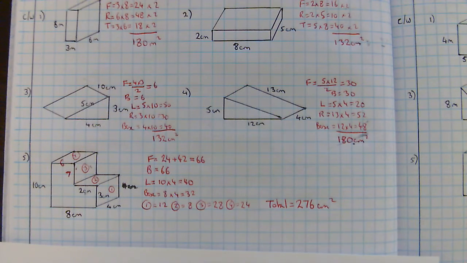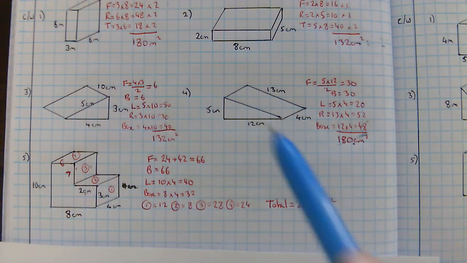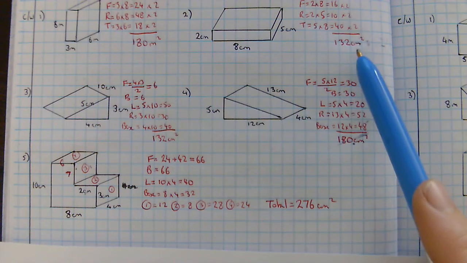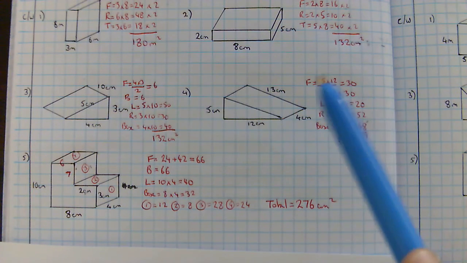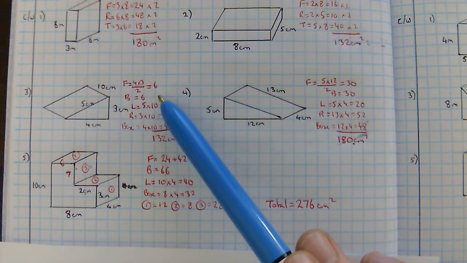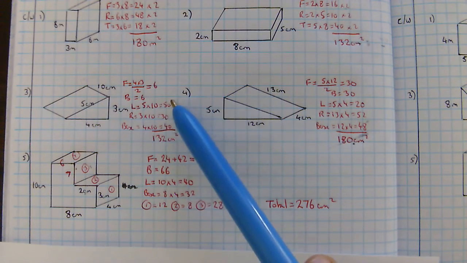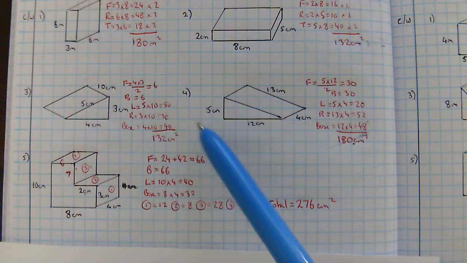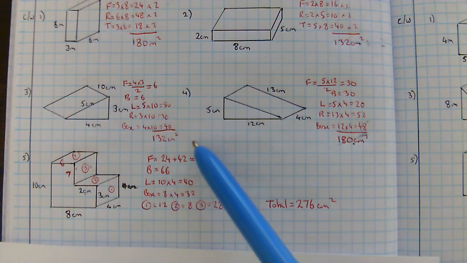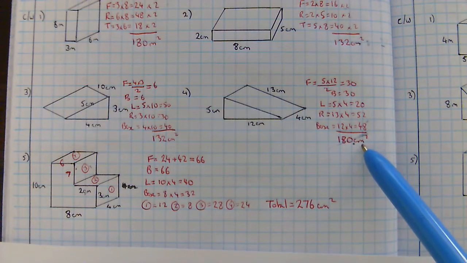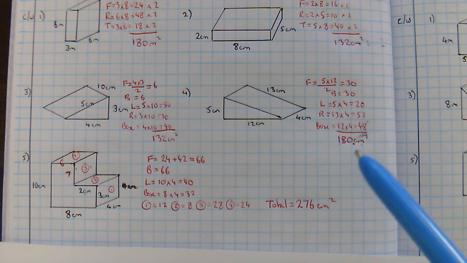Okay, so here are your solutions. For the first one, you should have got 180 meters squared, 132 centimeters squared. Remember here you've got your front and your back are the same, which is 6 centimeters squared. Then you've got 5 times 10, which is 50. Your right is going to be 3 times 10, which is 30, and your base is 4 times 10, which is 40, gives you a total of 132 centimeters squared. Here, exactly the same method gives you an answer of 180 centimeters squared.